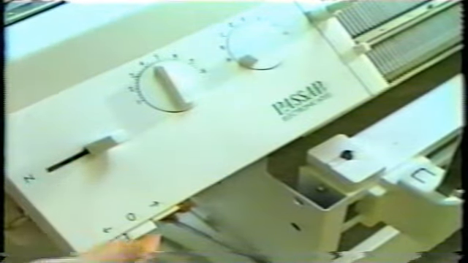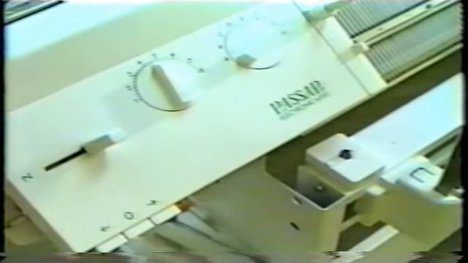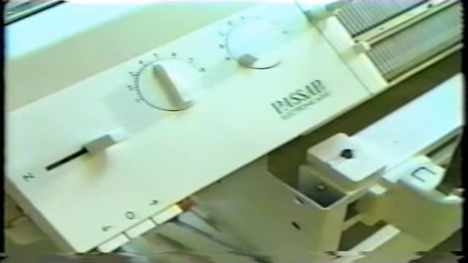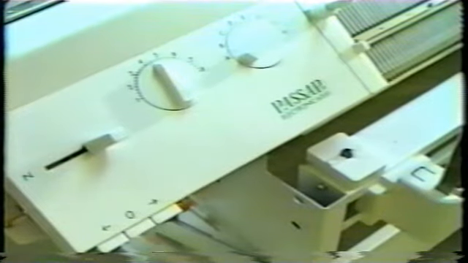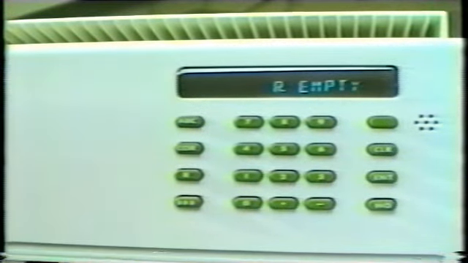Make sure that the 0 key is pressed in. Now press enter. Now do one row empty.